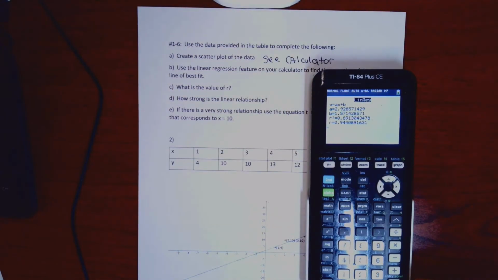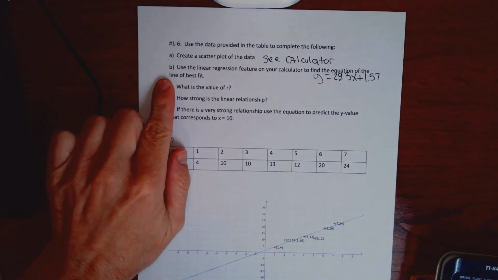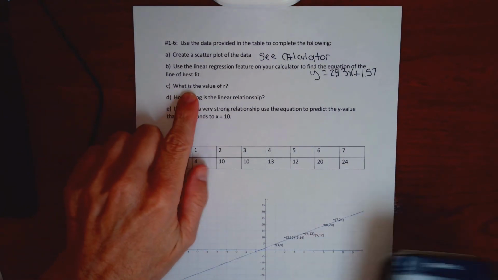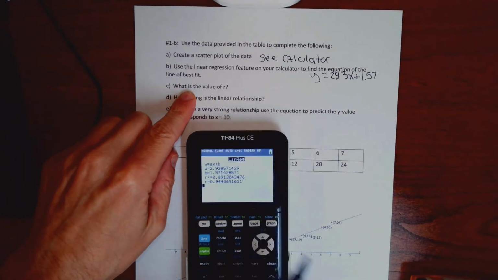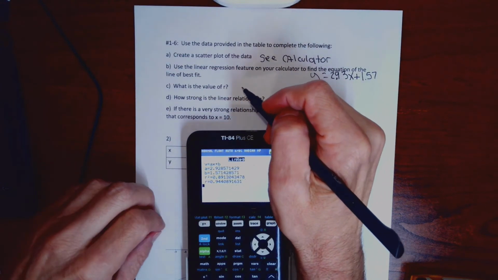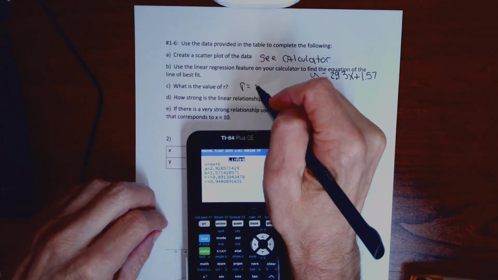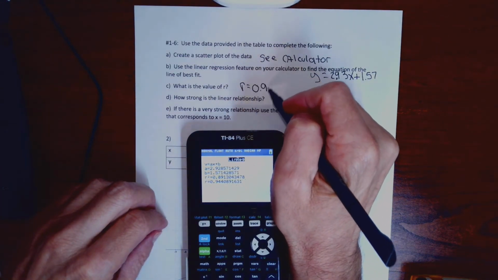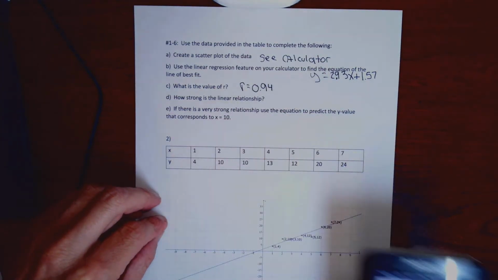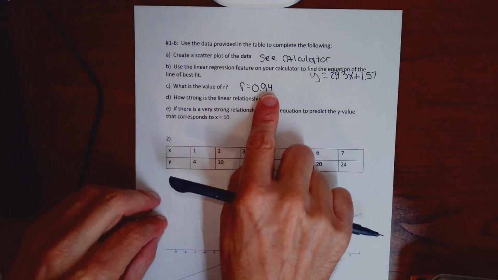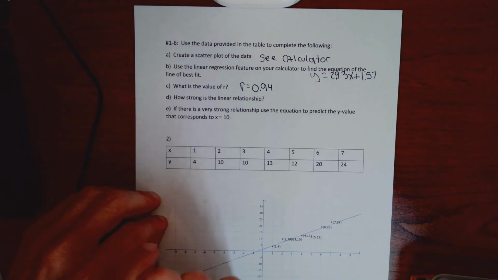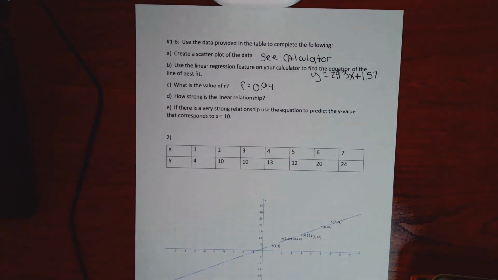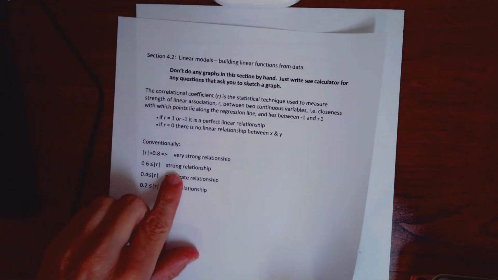So, done with part B, I found my equation. Then it says, what's the value of R? I'm rounding everything to 2 decimals. I forgot to write this. And right here, my R is 0.94. That's a good R. If you take the absolute value, anything 0.8 or bigger is considered a very strong relationship.